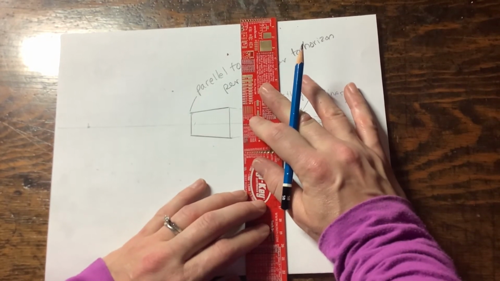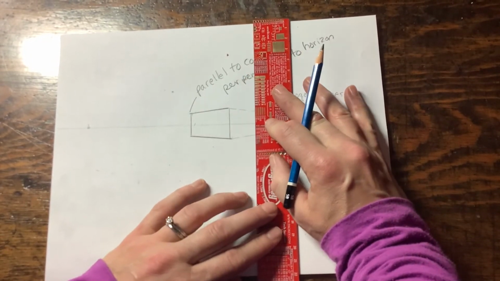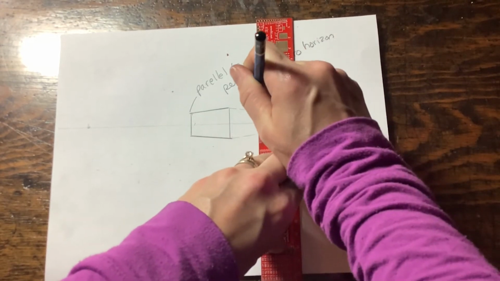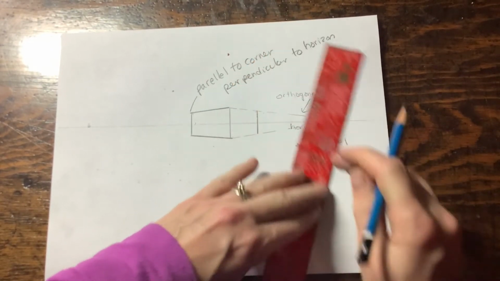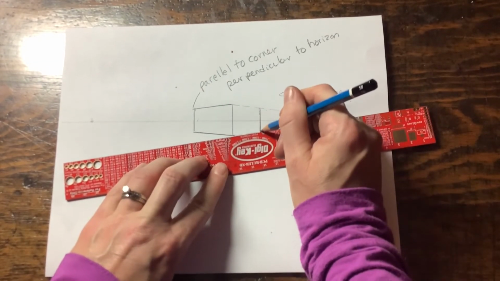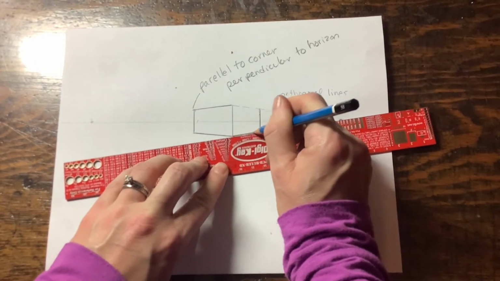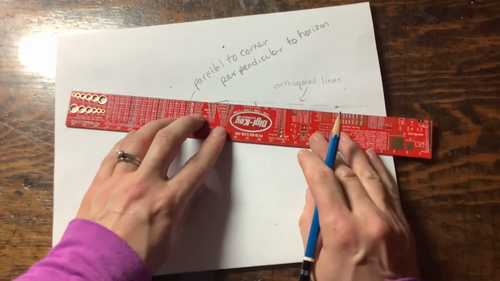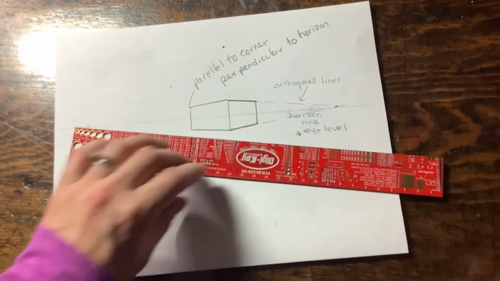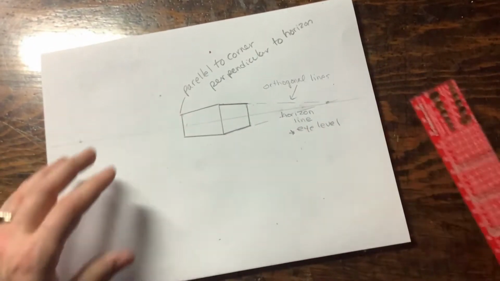So maybe a shoebox on its side, maybe a bigger box. I think I'm going to stop it right there. For this demonstration, I'm just showing you, so I'm not making anything in particular. I'm just kind of showing you the technique of two-point linear perspective.